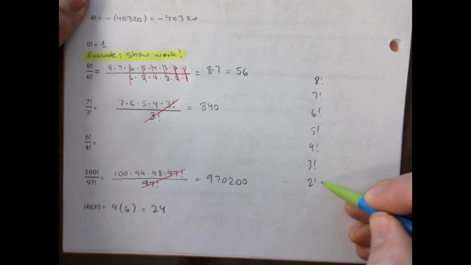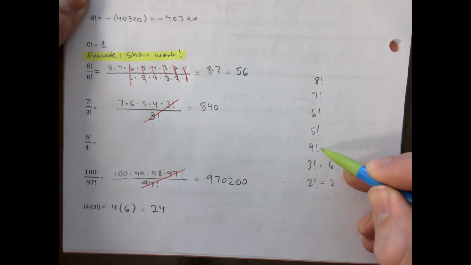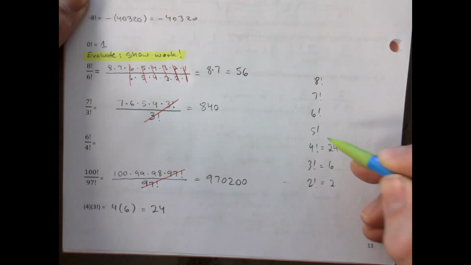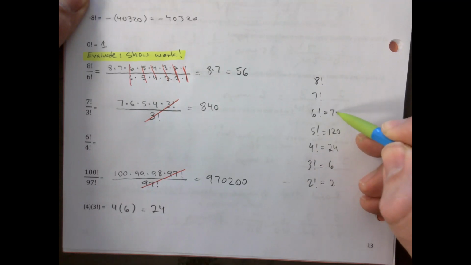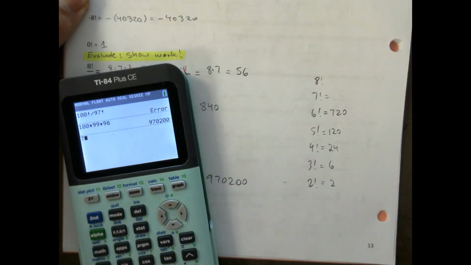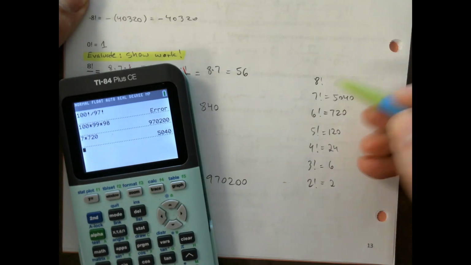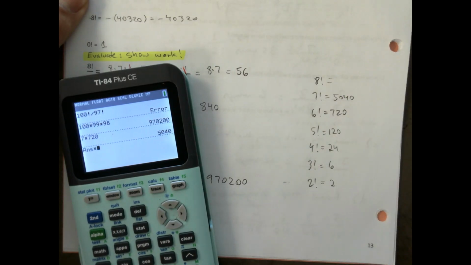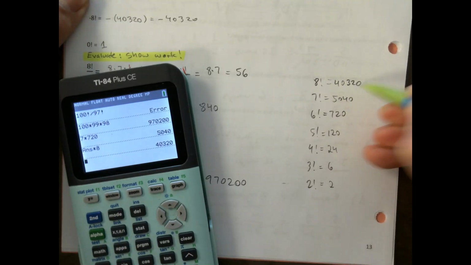2 factorial is just 2, 3 factorial is 6, 4 factorial is 24, 5 factorial is 120, 6 factorial is 720, 7 factorial is 5,040, and 8 factorial is 40,320.